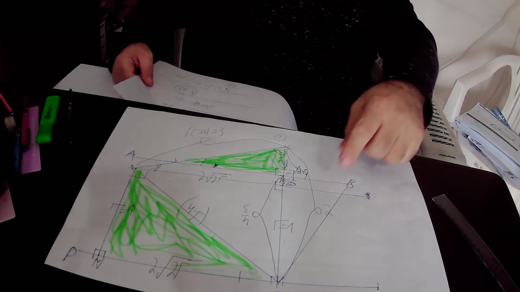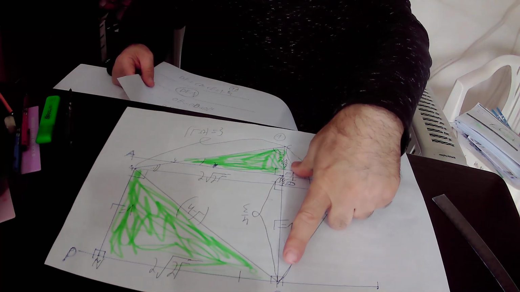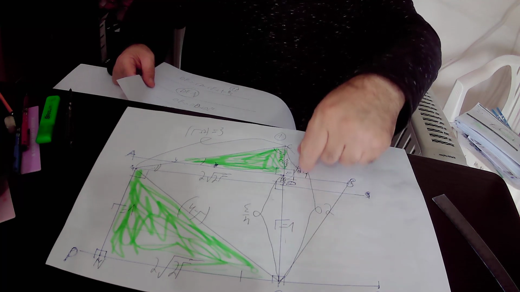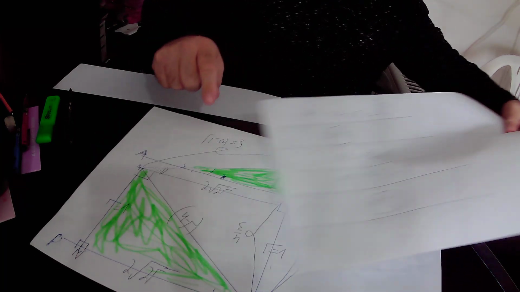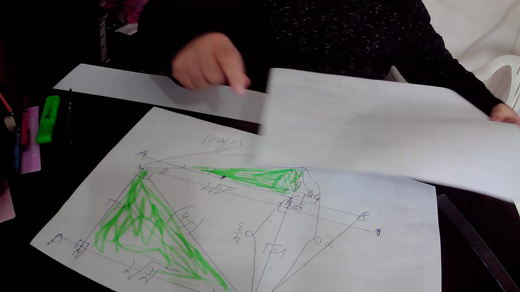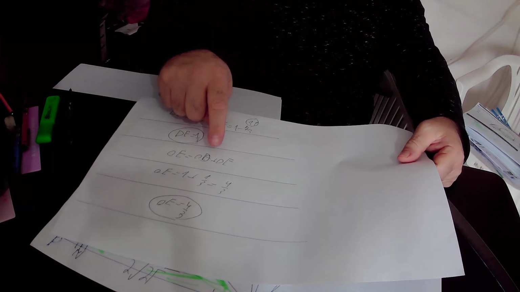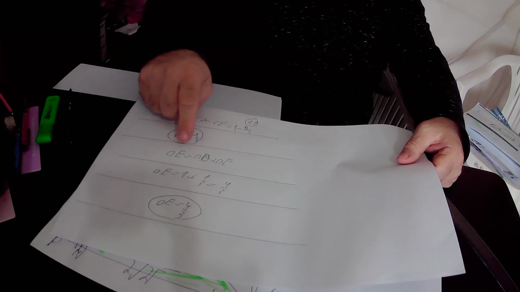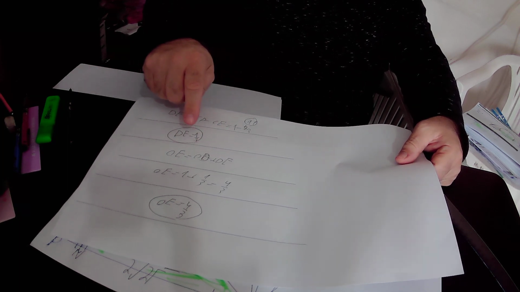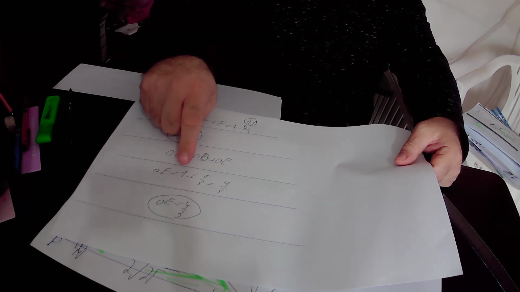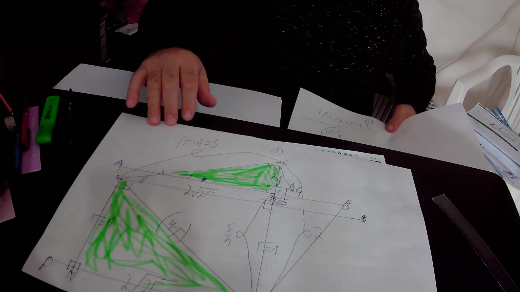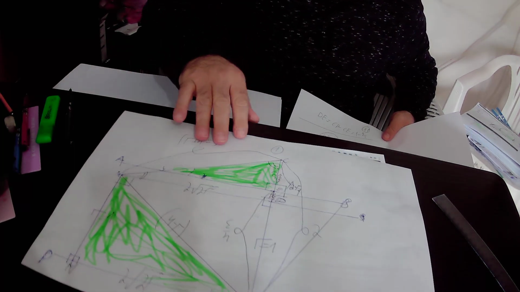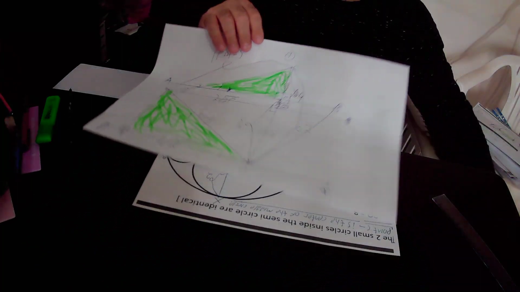And what is the value of OE? OE equals OD plus DE. OD equals 1 and DE equals 1/3. So OE equals 1 plus 1/3. 1 plus 1/3 is 4/3. So we found that OE equals 4 over 3 units.